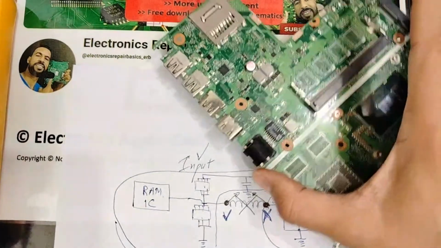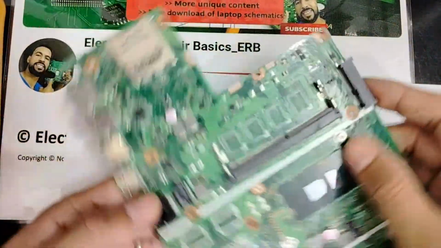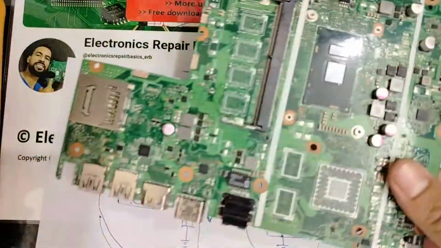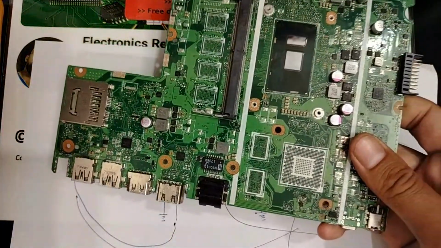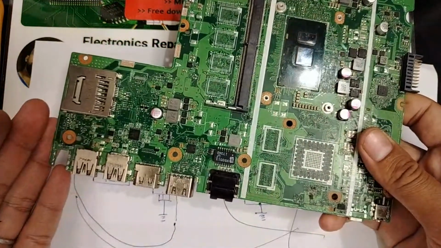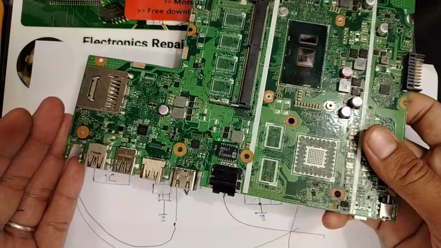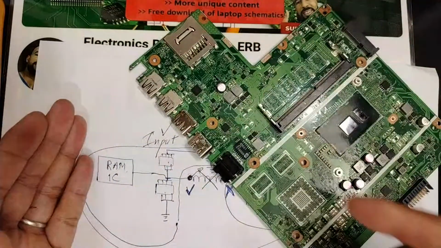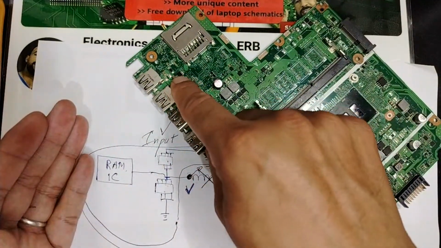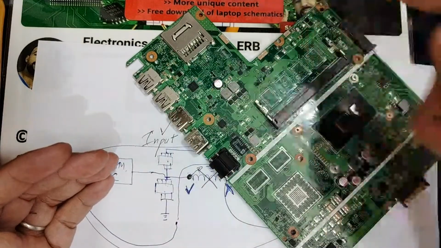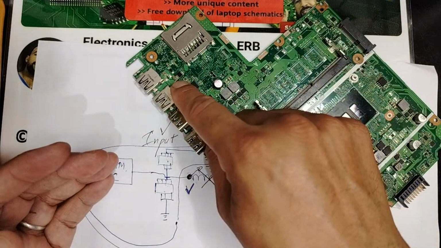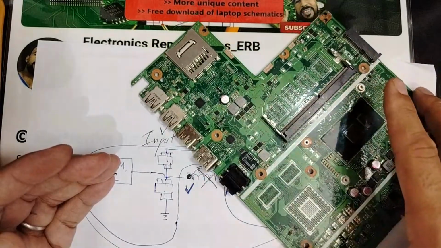Good. Let's assemble the laptop and send it to the customer. Did you understand something by finding the ceramic capacitor in the first minute, or even in the 20th minute?